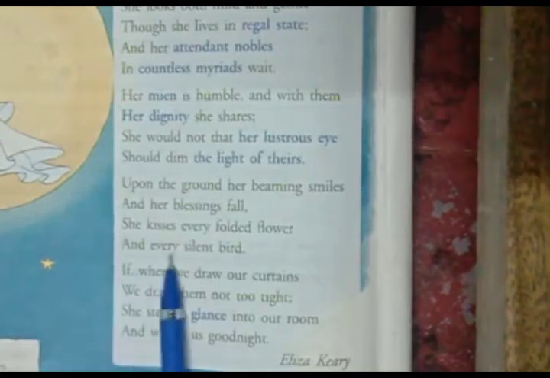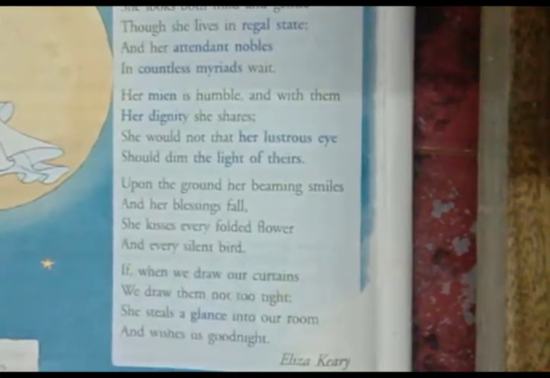Okay, and every silent bird, not only on the flowers, even on the birds. During nighttime, birds used to sleep, they'll be very silent, no? So even on the birds also, the moon's light falls on.